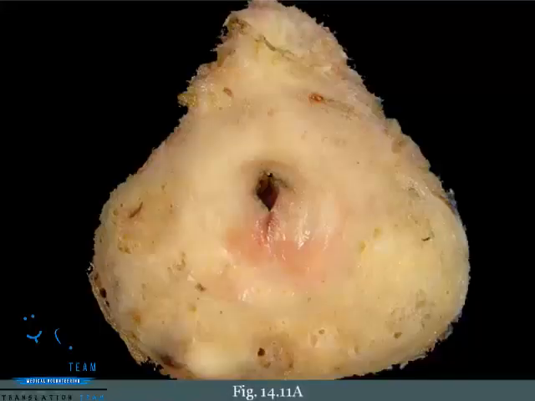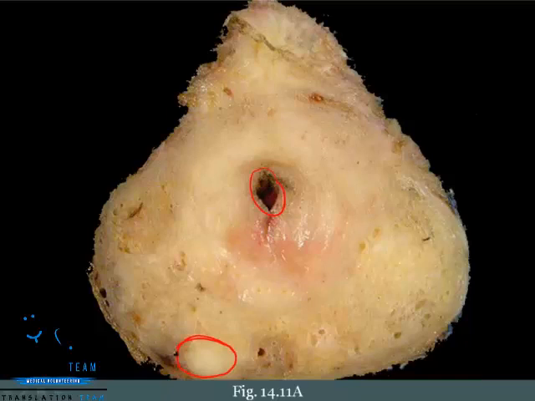Here's a cross-section of the prostate. Notice that the urethra runs through the center of the prostate. Now it's important to note that prostatic adenocarcinoma, which is the lesion that I'm circling here, occurs in the posterior periphery of the prostate. So the most common location for prostatic adenocarcinoma, again, is in the posterior periphery of the prostate. Now that's important because notice that it's very far away from the periurethral zone.